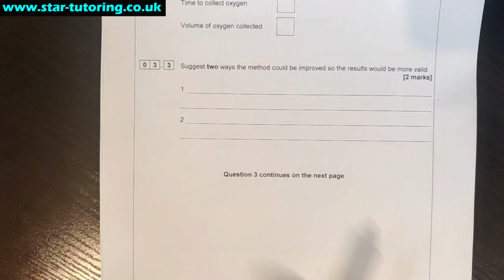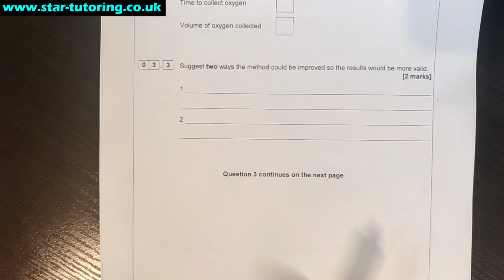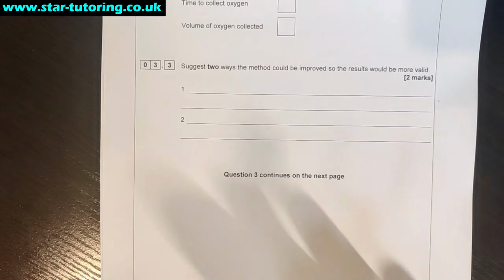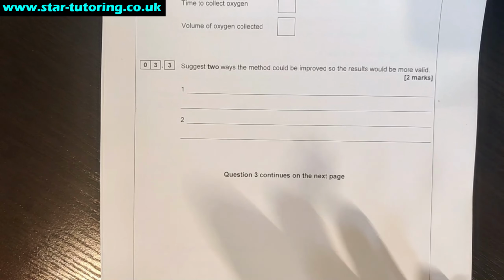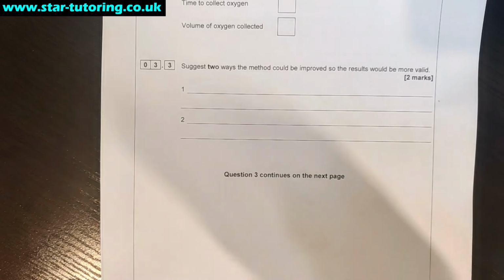You can control the temperature of the water, control the concentration of carbon dioxide in the water, control the distance of the light bulb from the pondweed, control the mass, length, species, age of the pondweed as well, and give the pondweed time to equilibrate. Okay, that means that you're just gonna let it settle in the water for a couple minutes so it gets adjusted to the temperature and everything else, and then you can start your experiment.